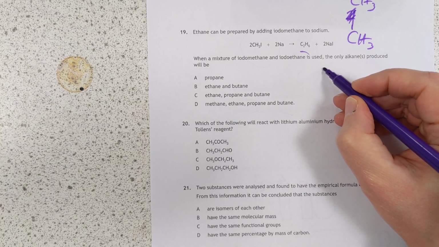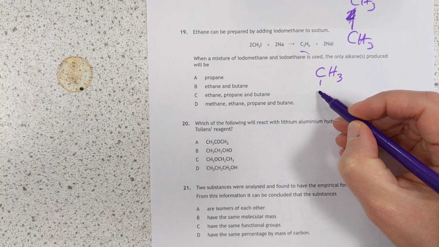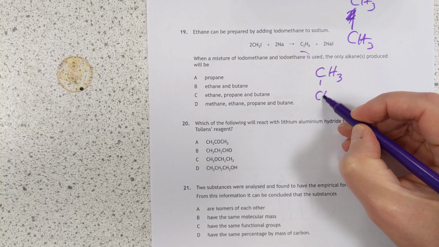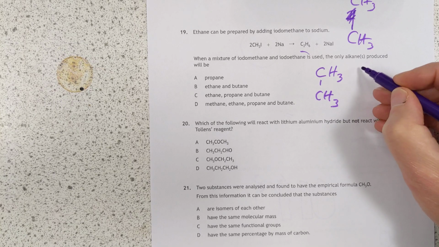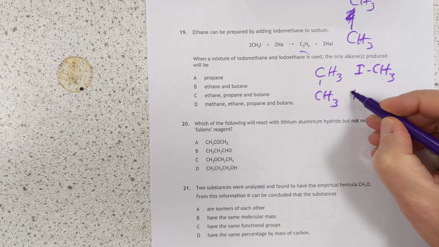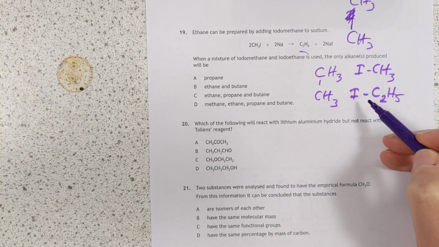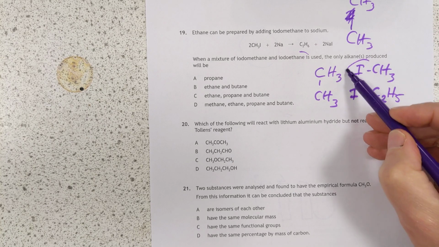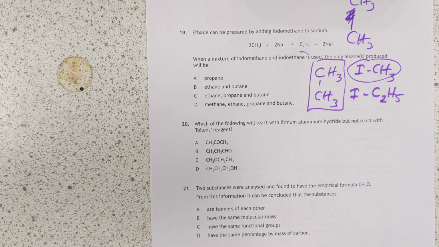So if I join CH3 to CH3, sorry, I'm not explaining this very well. If we have iodomethane and iodoethane, then what you could get is you could join this to itself to make ethane.